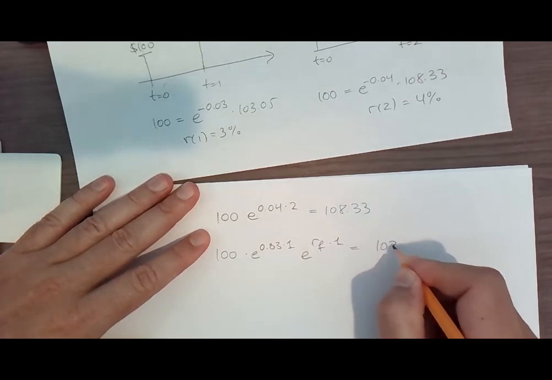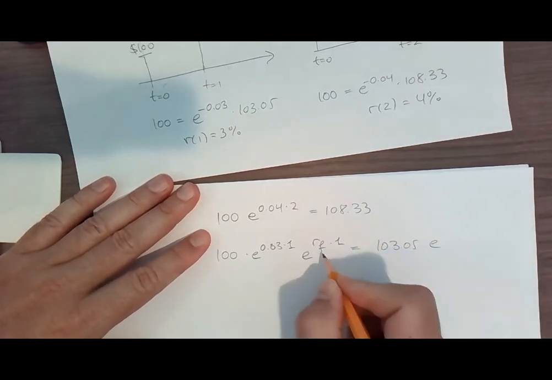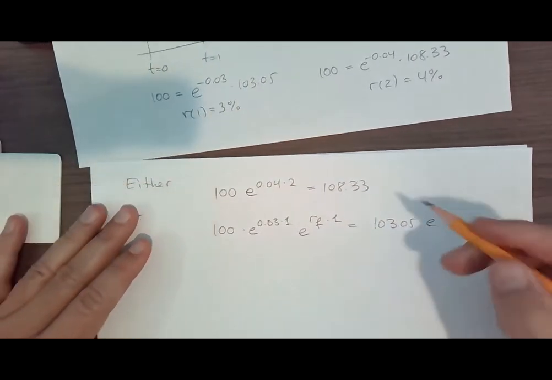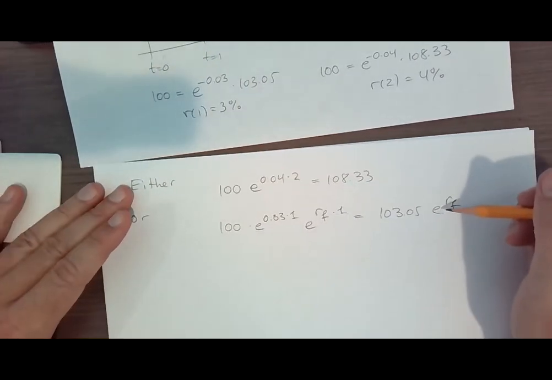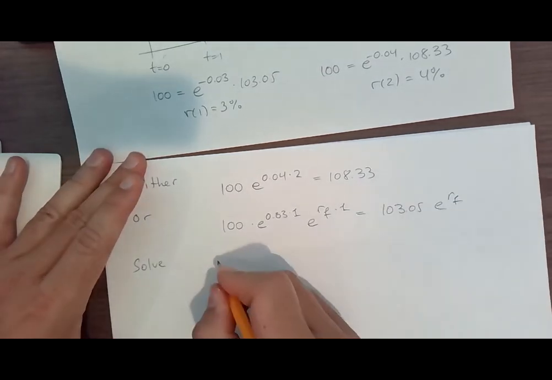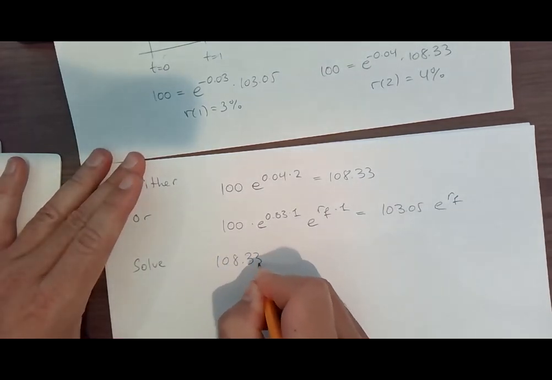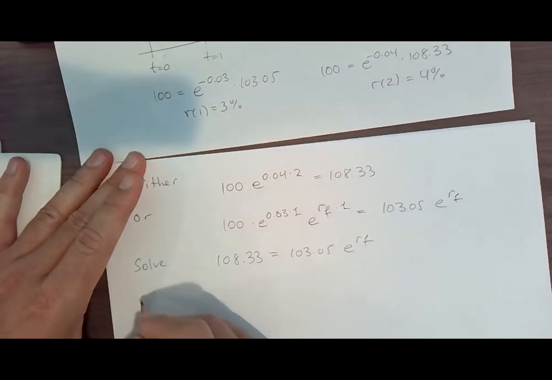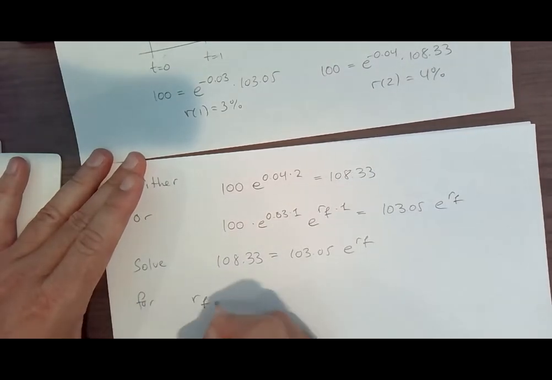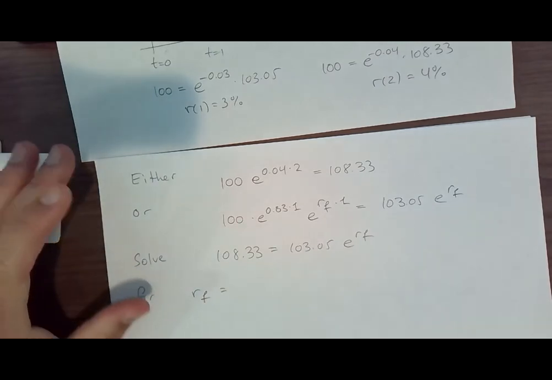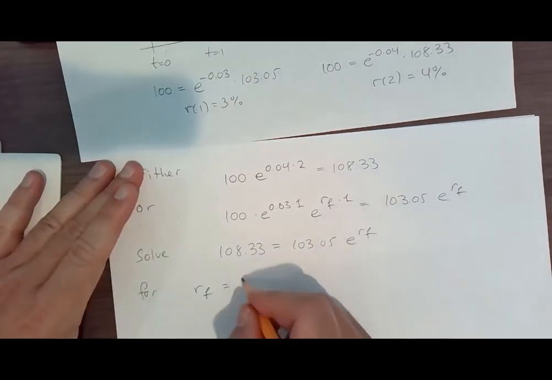This was 103.05 times this continuously compounded forward rate. These two things have to be equal, so you solve 108.33 equals 103.05 times e to the RF, for RF being 5%.